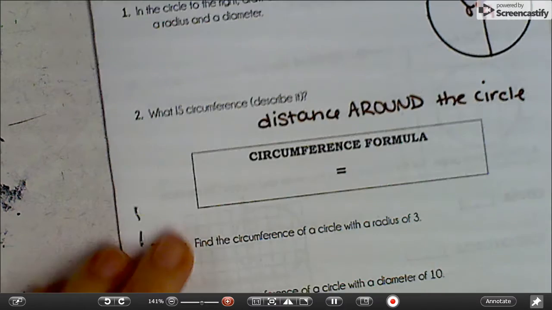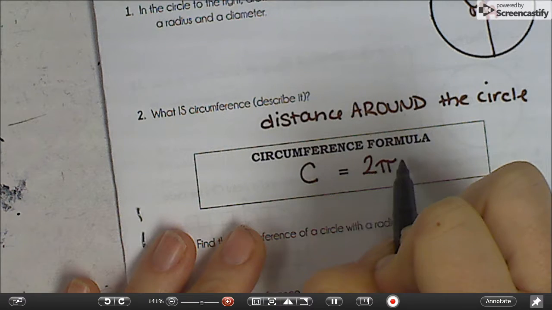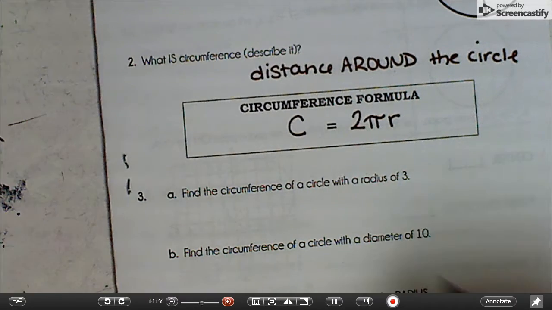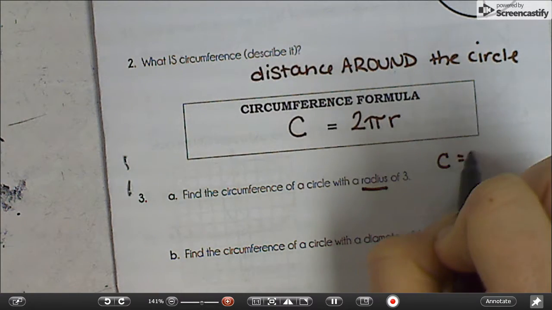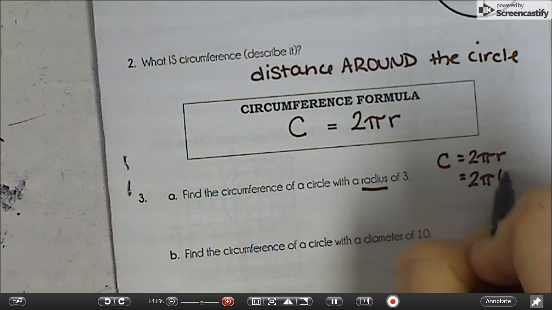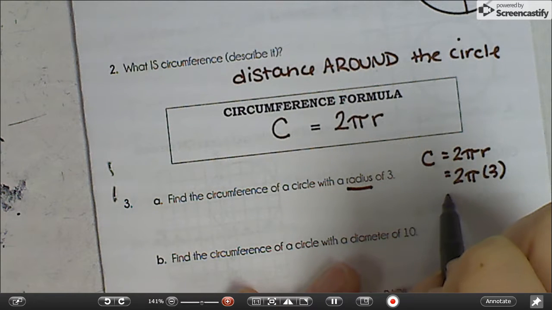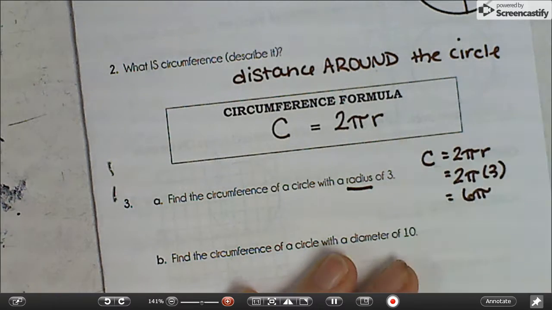You also, I'm pretty sure, know that the circumference equals 2 pi r, r meaning the radius. So if we want to find the circumference of a circle with a radius of 3, we're going to do C equals 2 pi r, 2 pi times 3. I essentially use the commutative property to switch around the pi and the 3, so 6 pi.